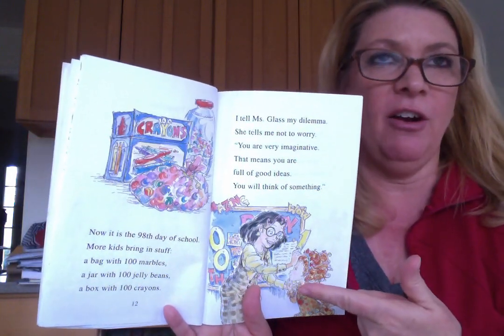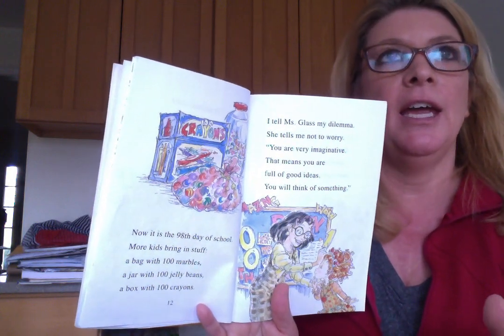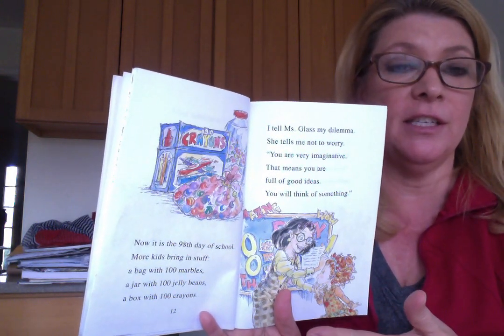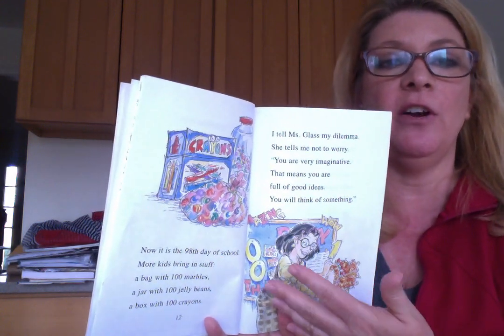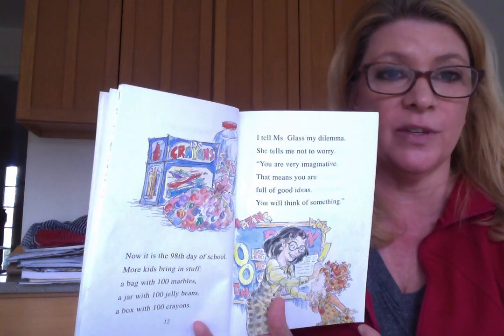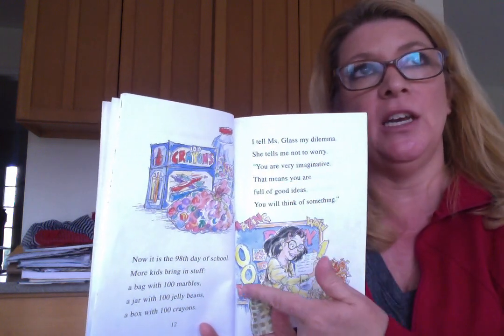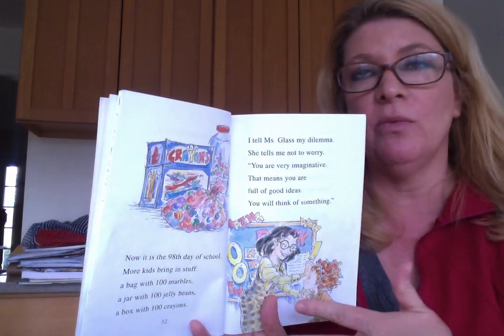That's a secondary character, right? The main character is Fancy Nancy, or Nancy. And one of the secondary characters is the teacher. She obviously knows her students very well, and she can tell that Nancy's nervous. So I'm learning about my secondary characters too, especially when I stop and think and go back and reread what's happening.